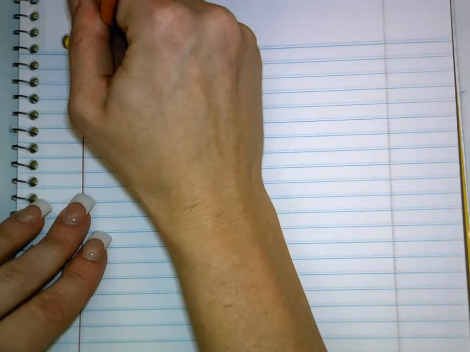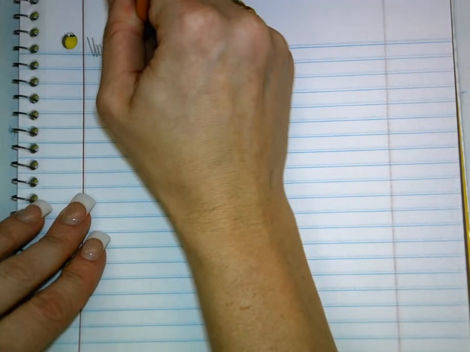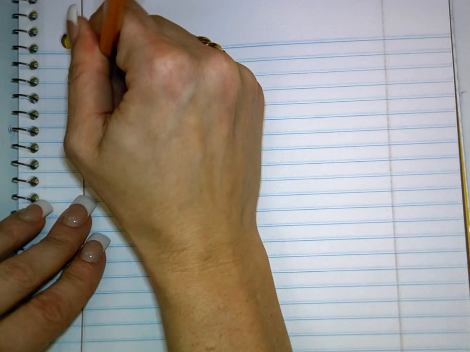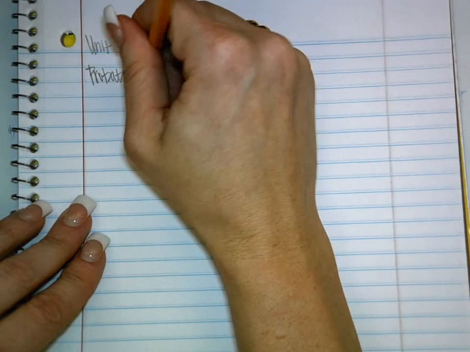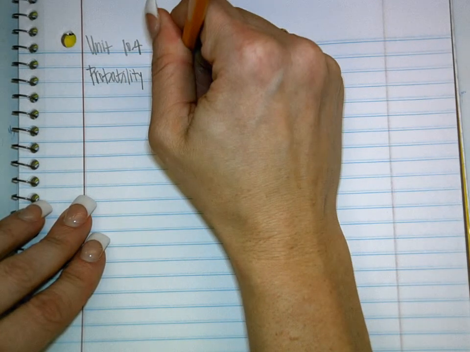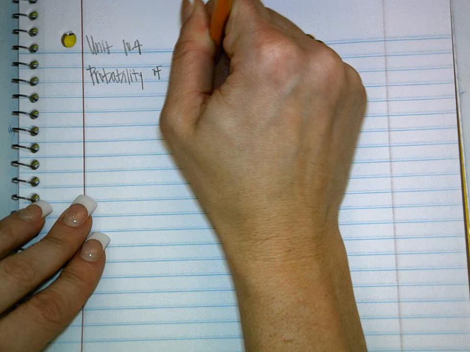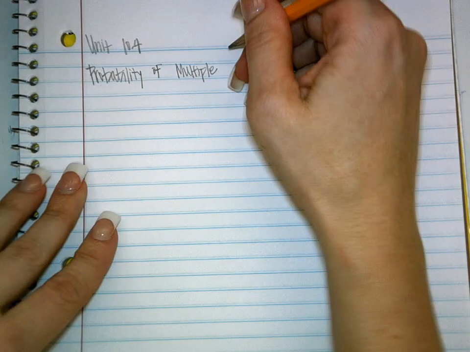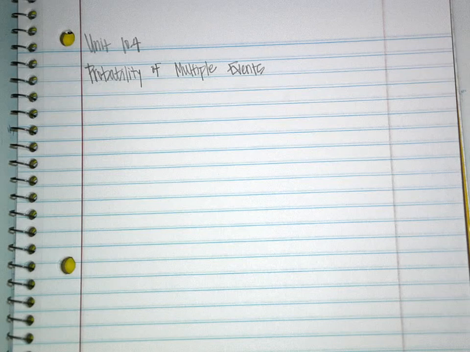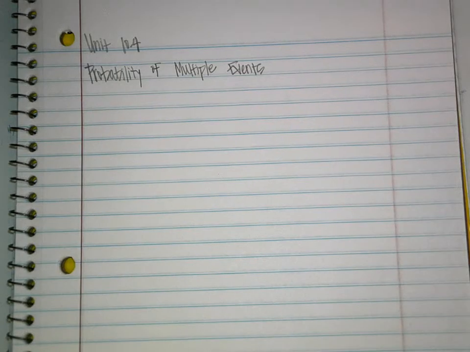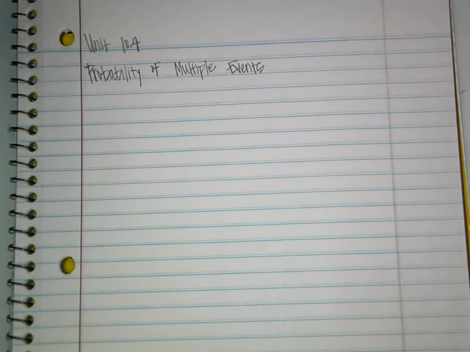Okay, so today we're on unit 10.4. For 10.4, we're going to talk about the probability of multiple events. Today we're going to work on basically what's the probability that not just one thing is going to happen, but more than one thing will happen.